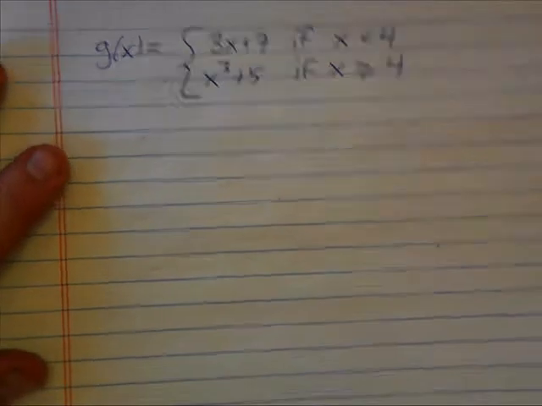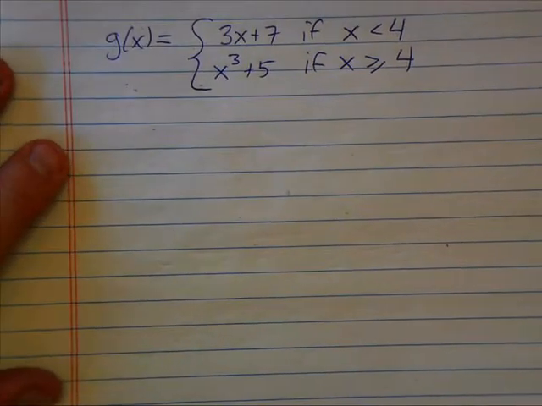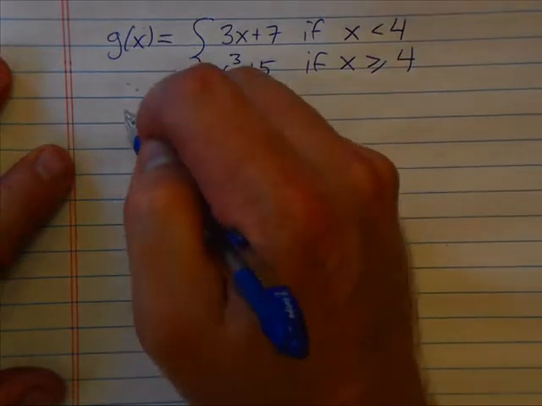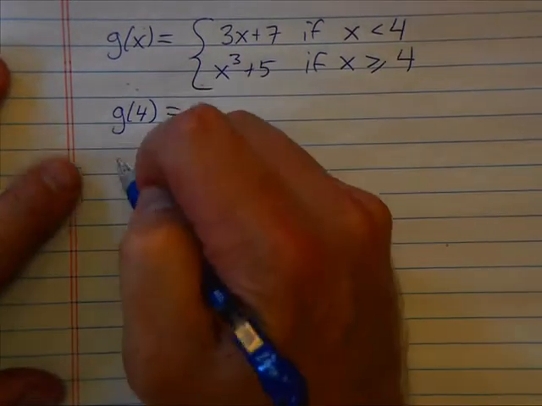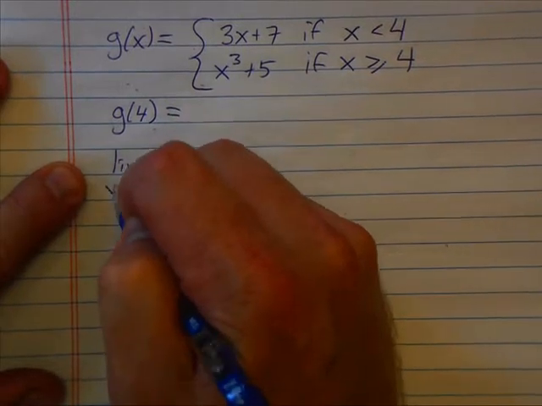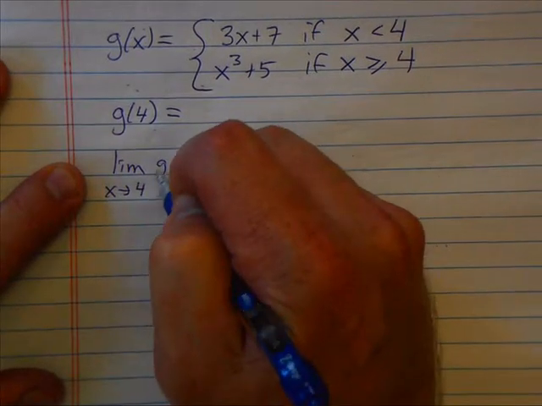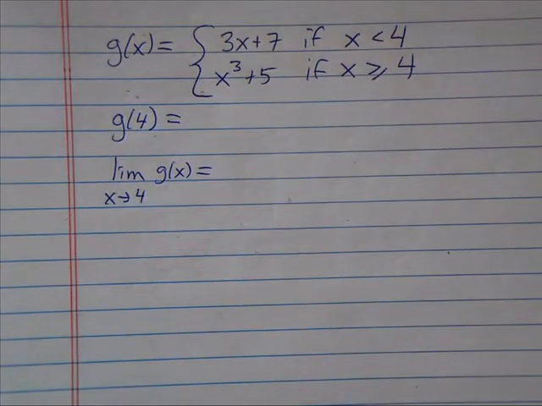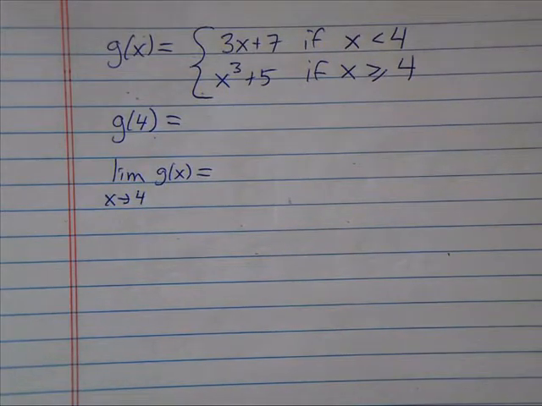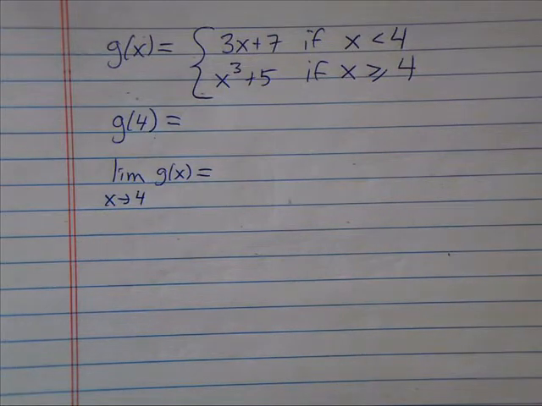All right. I want you to tell me 2 things actually this time. What does the first symbol mean? G of 4. Plug in x equals 4. And when x equals 4, where do I plug it in?